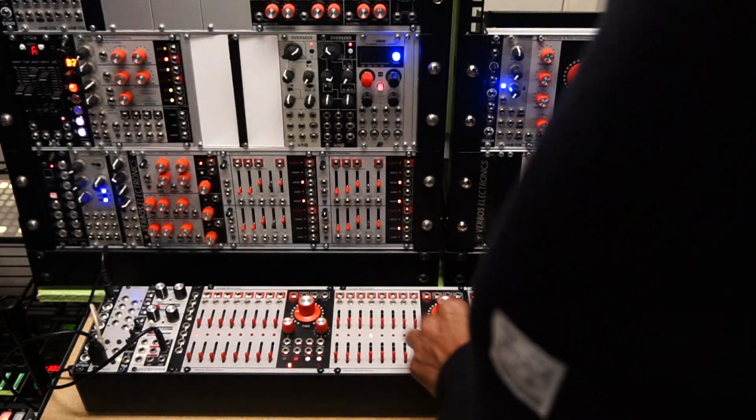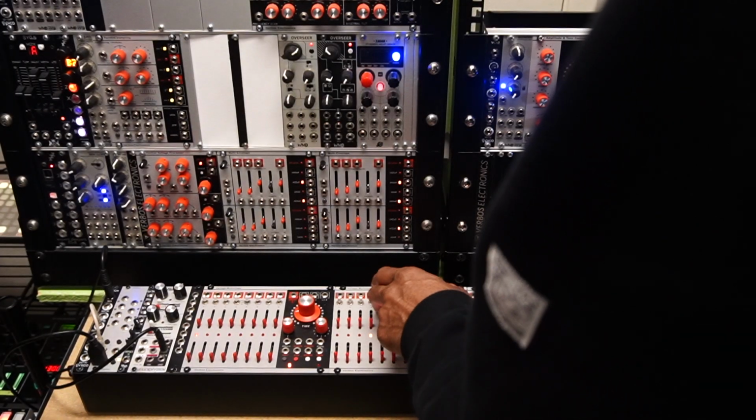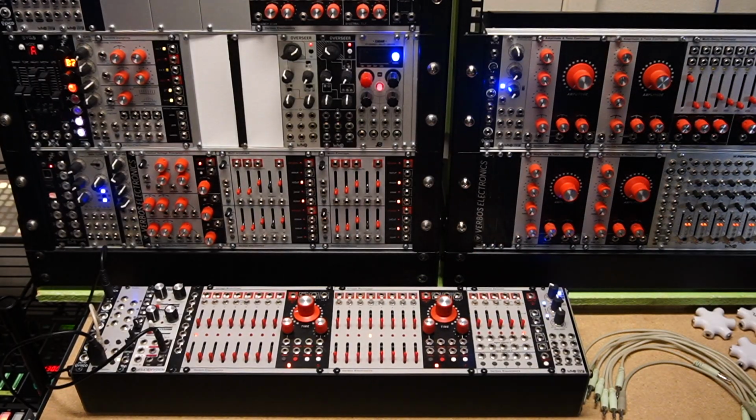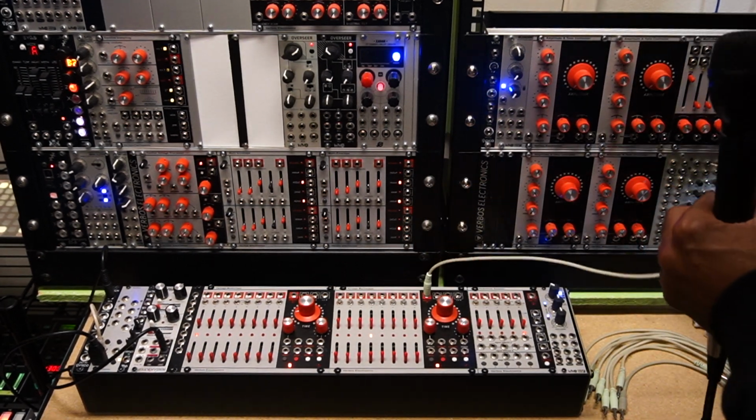Okay, so to start off with, I'm turning on all the gates for the Voltage Multistage. So now I have gate outputs for each step. And I'll take that into my mixer.